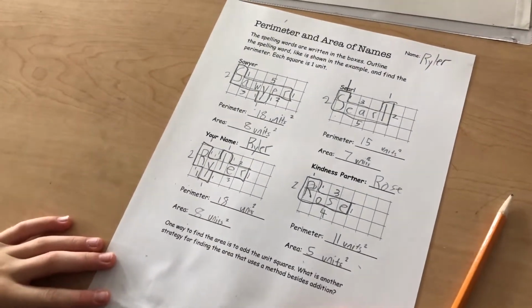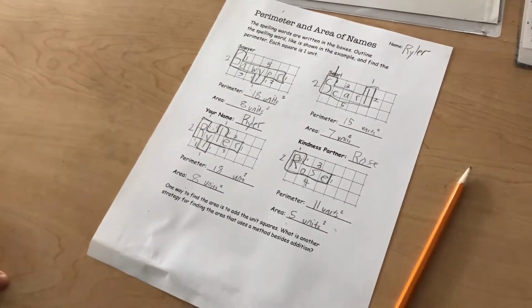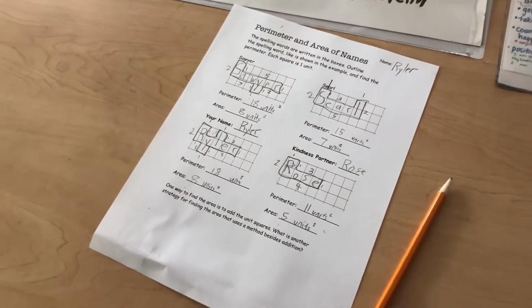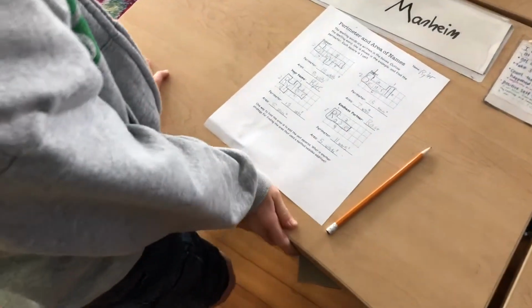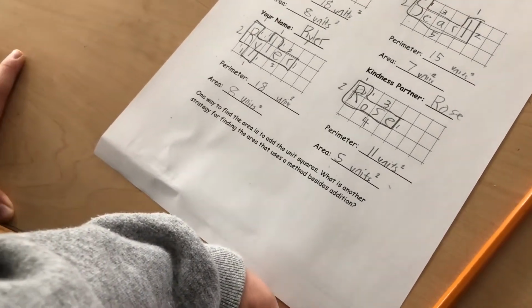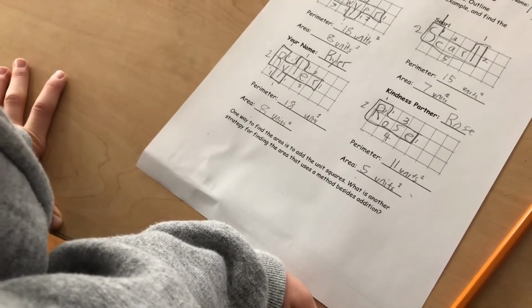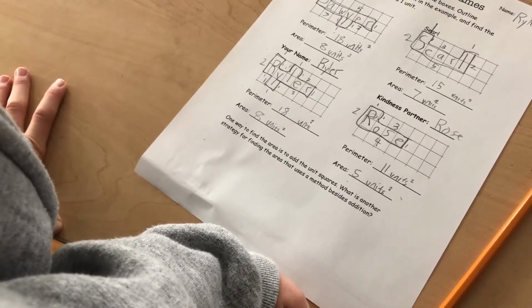Tell me what you're most excited about on this. I'm most excited about remembering to do the square. Awesome. Can you read this bottom part for me? One way to find the area is to add the unit squares. What is another strategy for finding the area that uses a method besides addition?